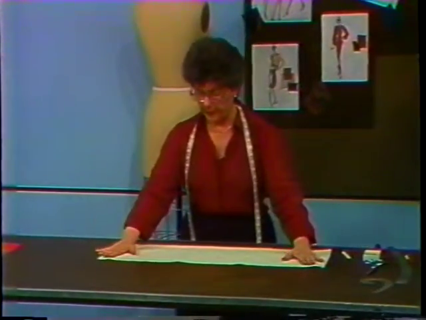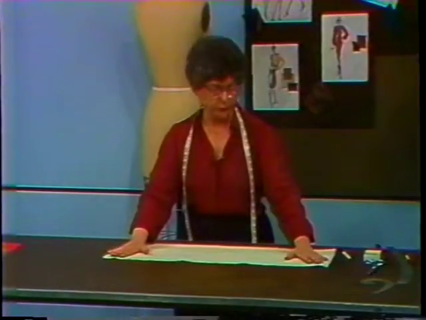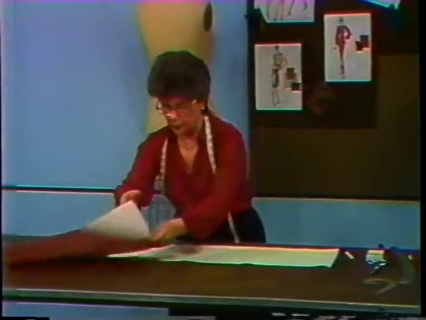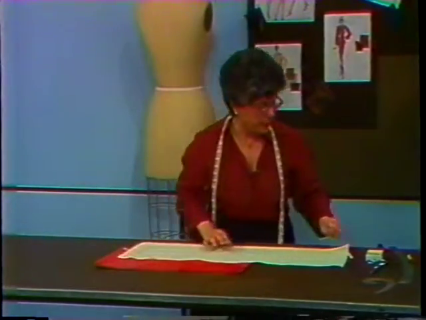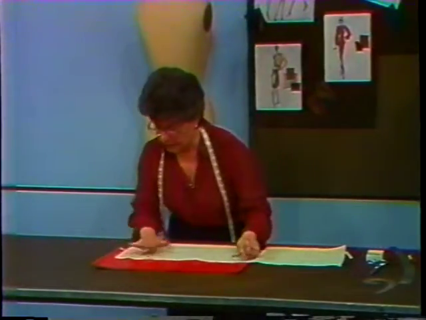Having secured the grains so that they don't slip from position, we will trace the upper hip area from cross grain to waistline.